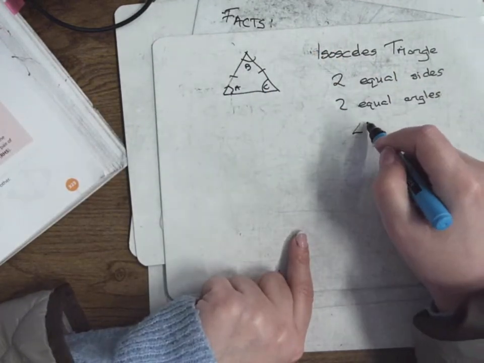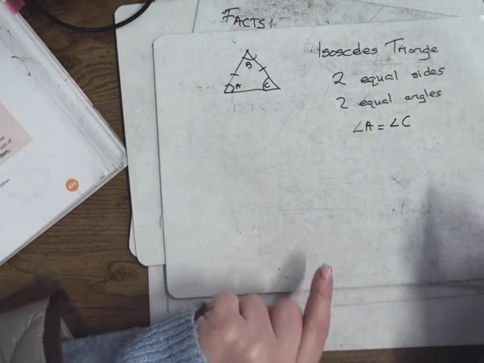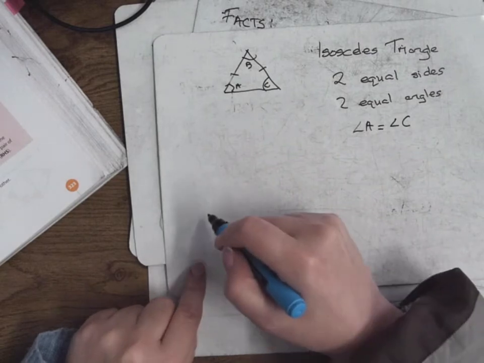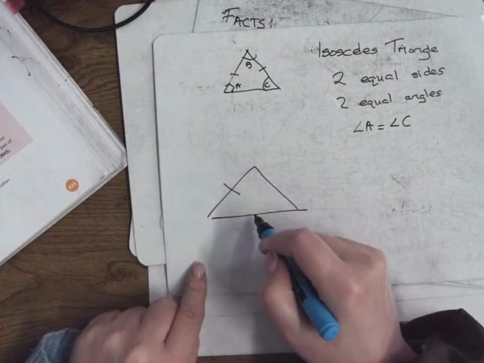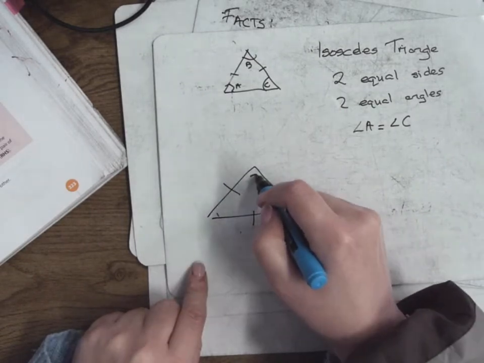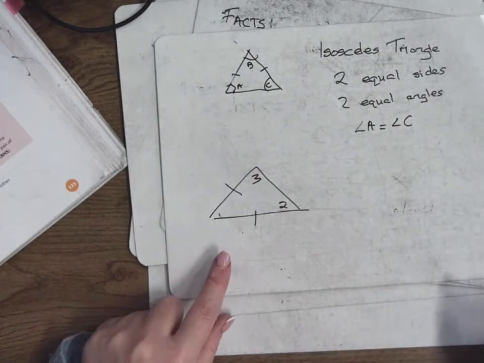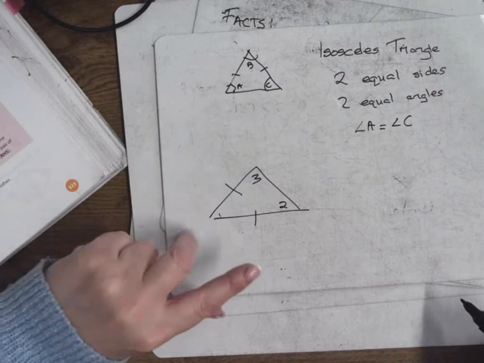Okay, don't write down the next bit, this is just me. So if I said they were your equal sides, 1, 2, 3, which are the equal angles? Which are the equal angles? 2 and 3. It's not 1, because 1 is made by the 2 equal sides.